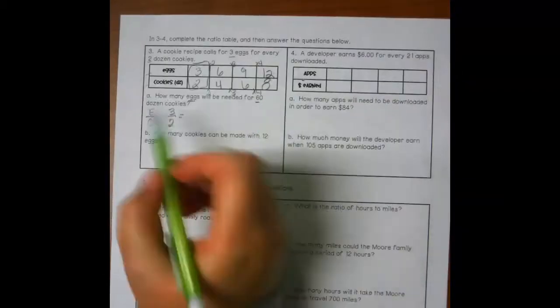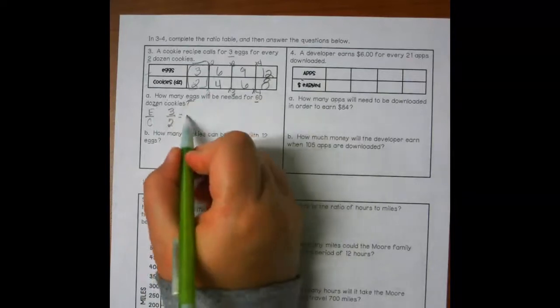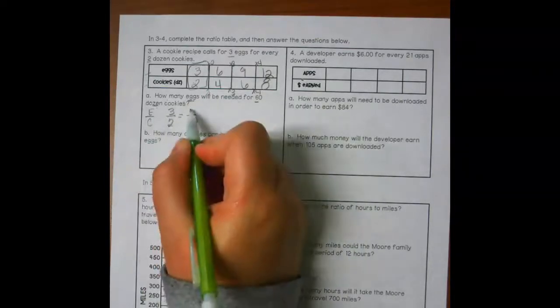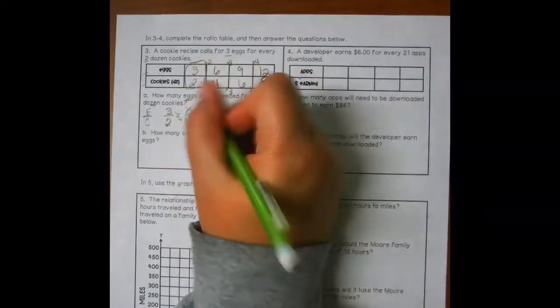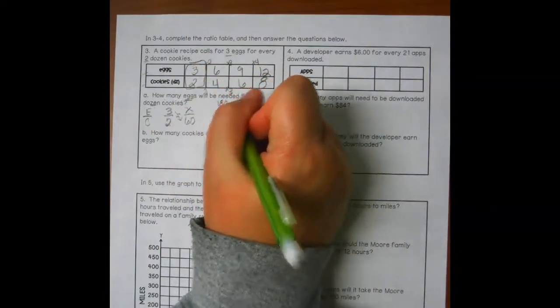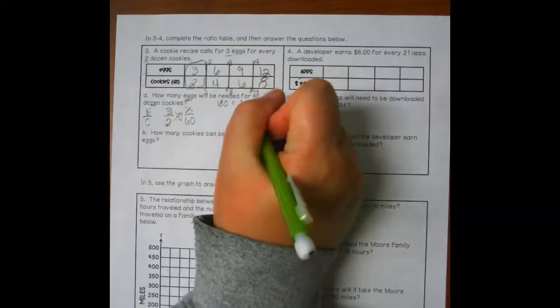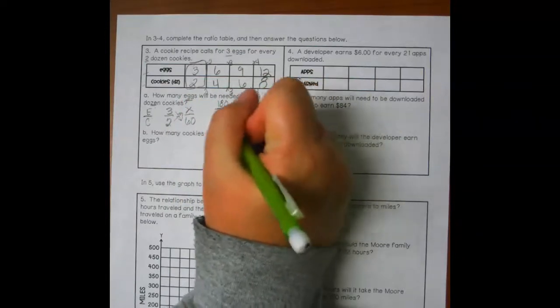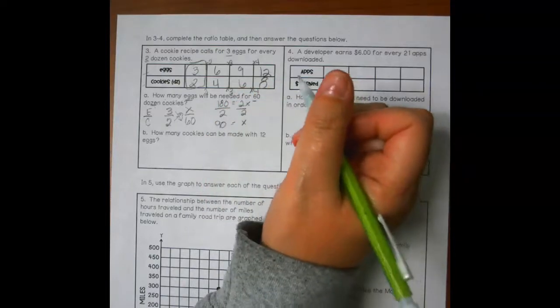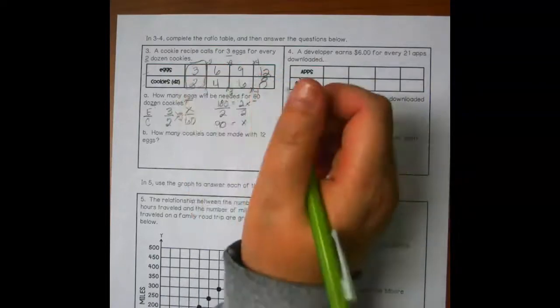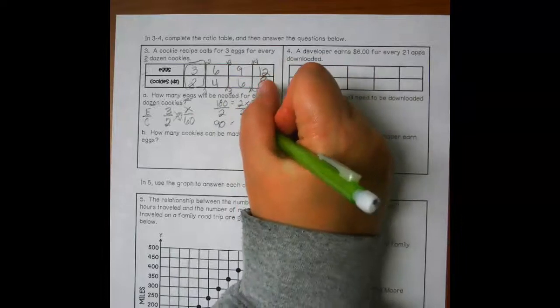We're looking for 60 dozen cookies. So I'm talking about cookies down here. I don't know how many eggs. And then we solve. Cross multiply. 180 equals 2x. Divide them both by 2 to get x by itself, and you get 90. So you need 90 eggs.